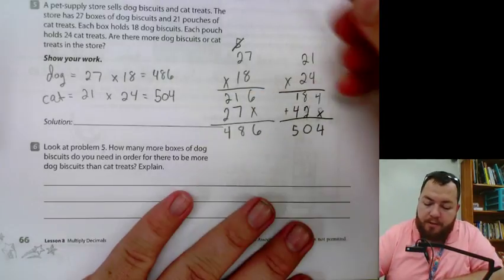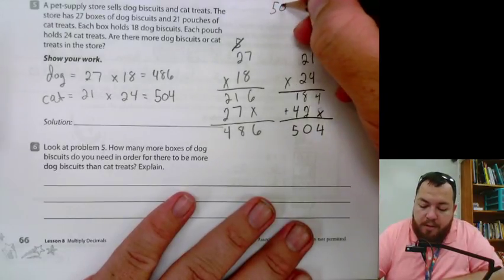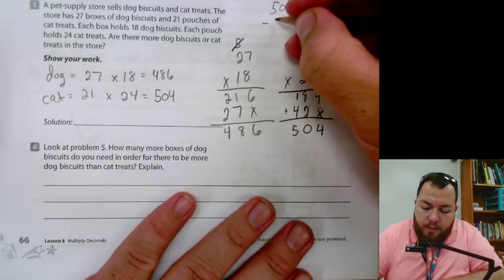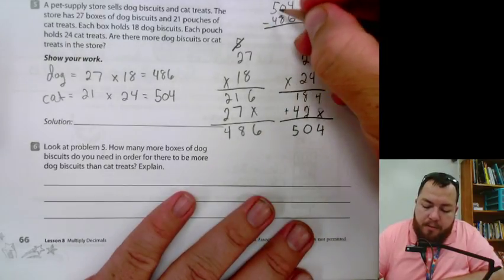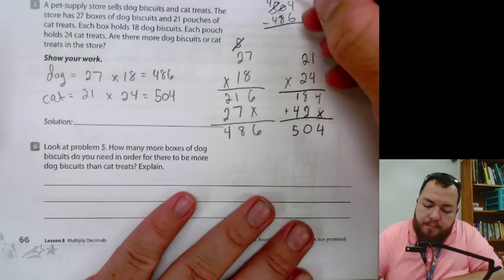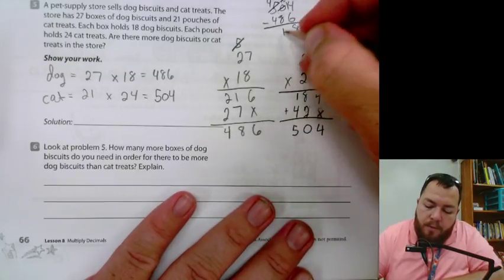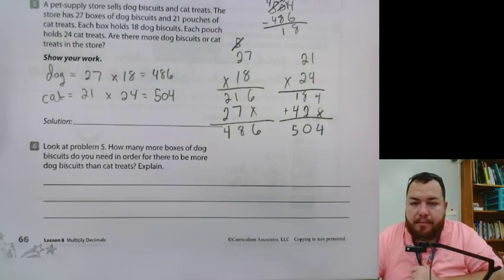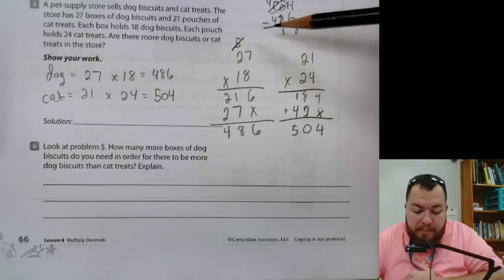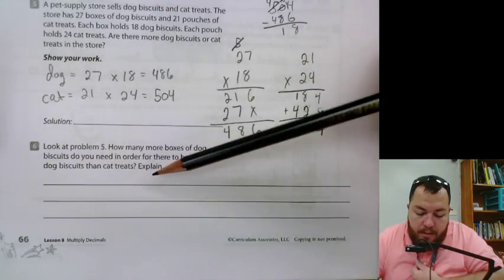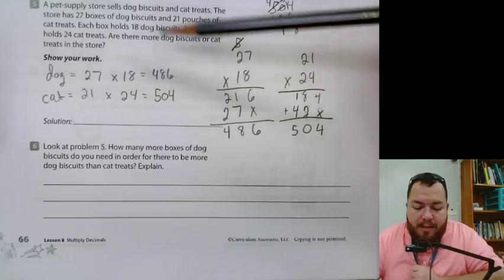If we did 504 minus 486, that would give us what? 18, right? So we need 18 dog biscuits that have the same amount of cat treats, but we want to have more, so we need at least 19.